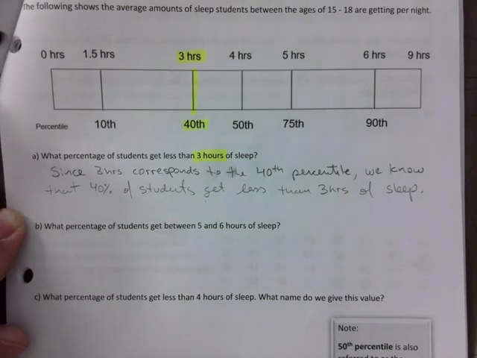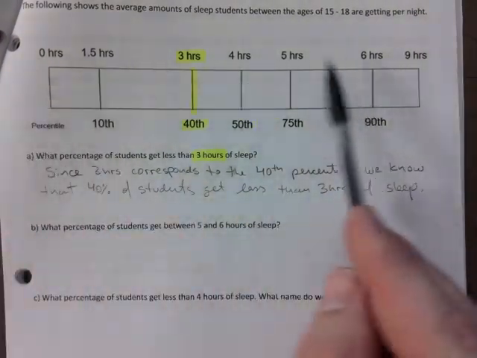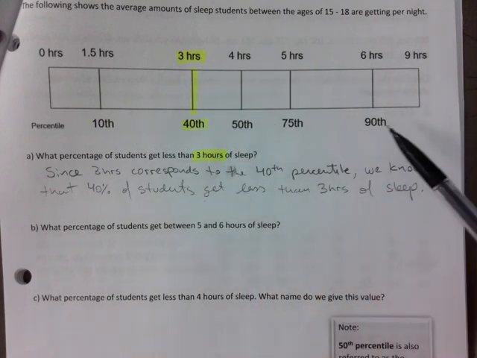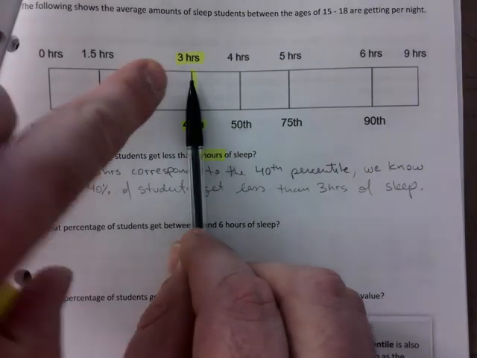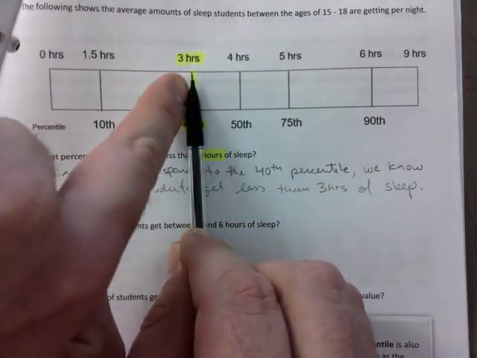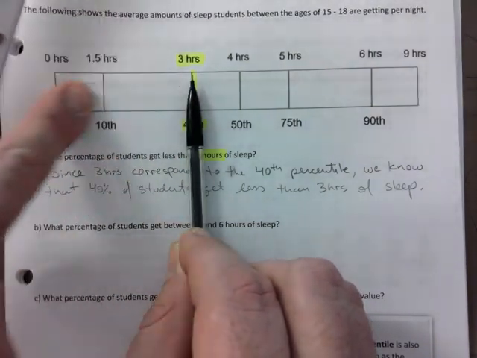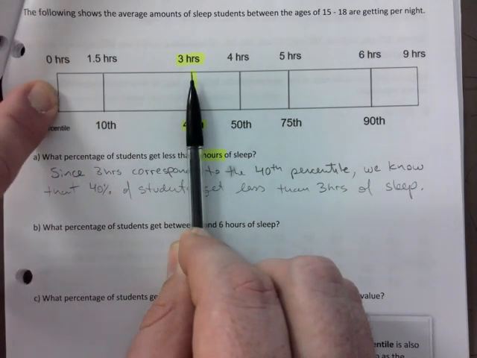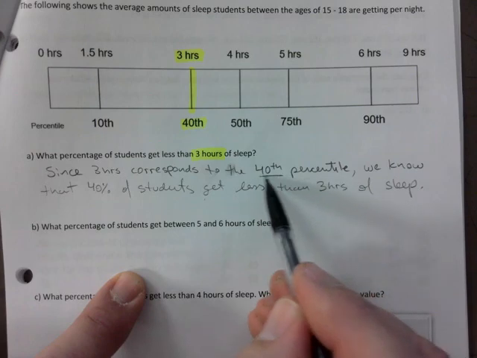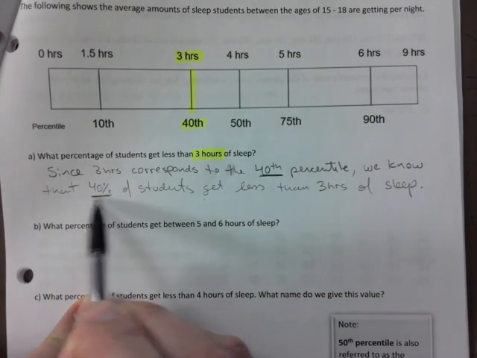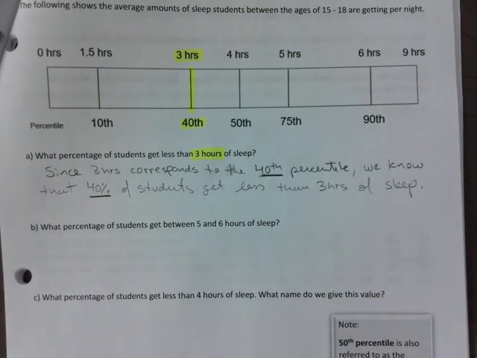So remember, this is all about hours of sleep, right? But the percentiles will tell us. So watch this, guys. If you're in the 40th percentile, that means that 40% of students get less than this, which is kind of scary. I hope I'm wrong. But 40% of students get less than 3 hours of sleep. And the emphasis on the 40th, that tells us that 40% get less than that.